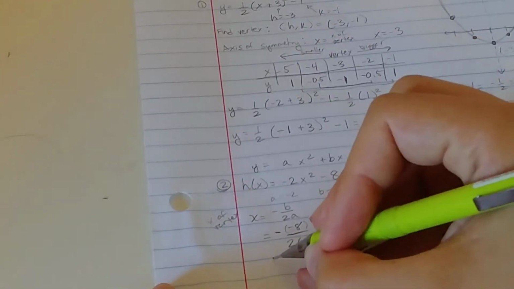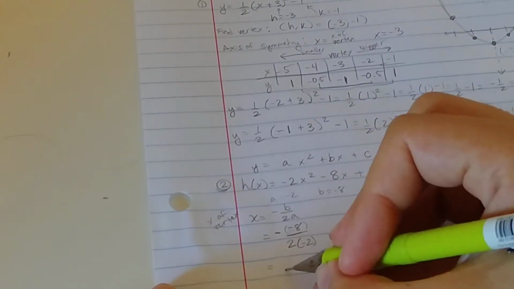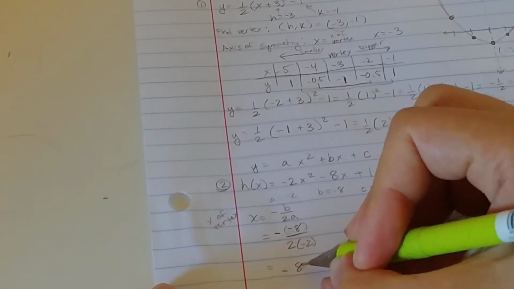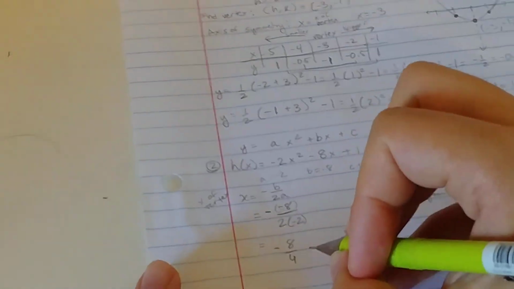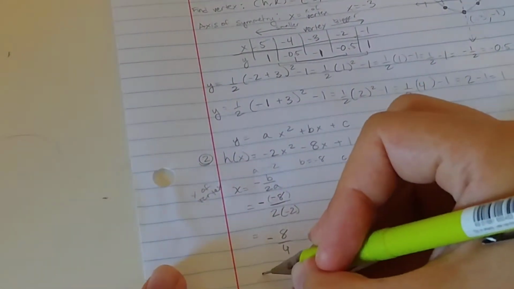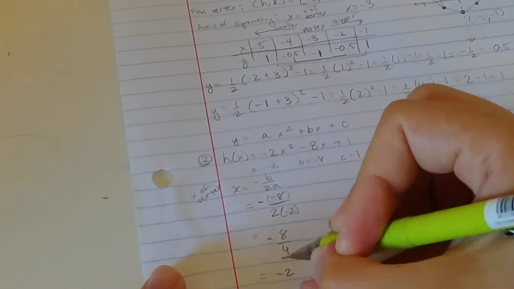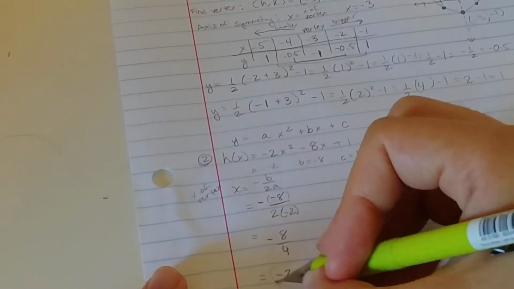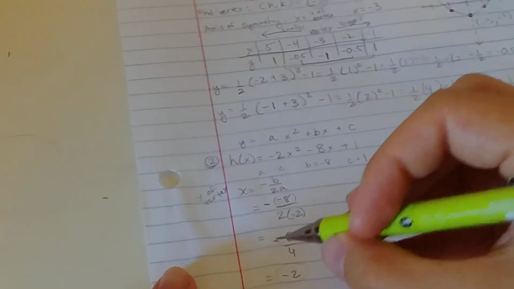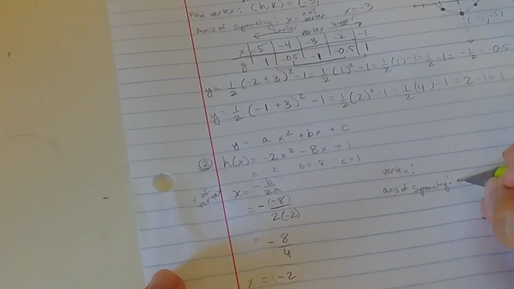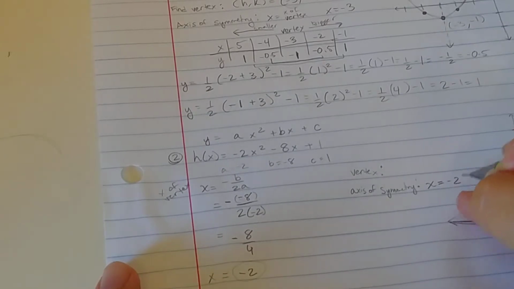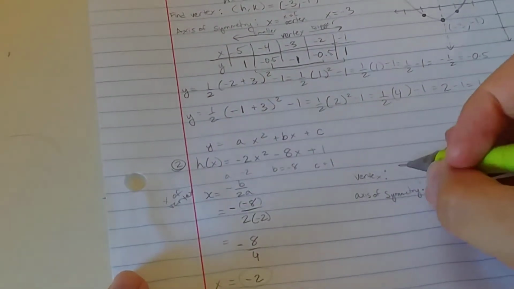So there we get negative 8 divided by 4, which is negative 2. All right, now that's the x of the vertex. And that's also the axis of symmetry. Yay, axis of symmetry. x equals negative 2.